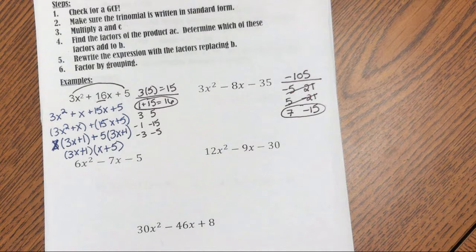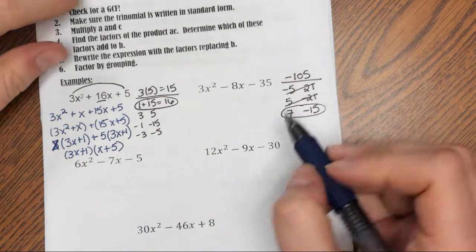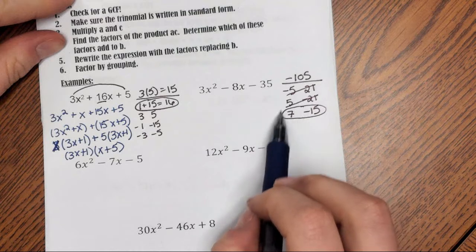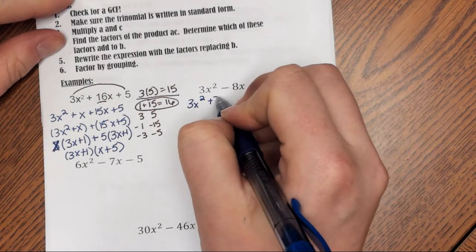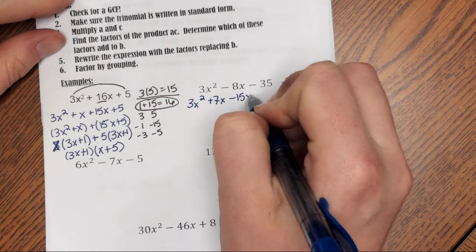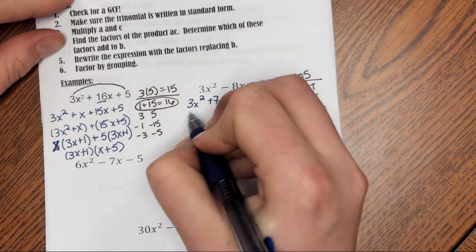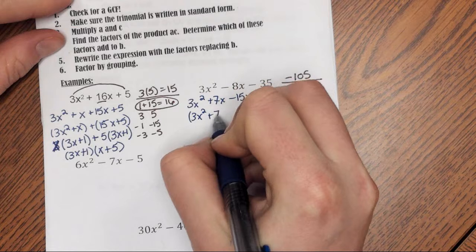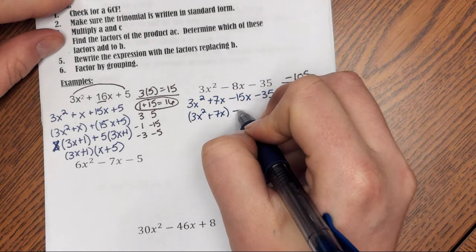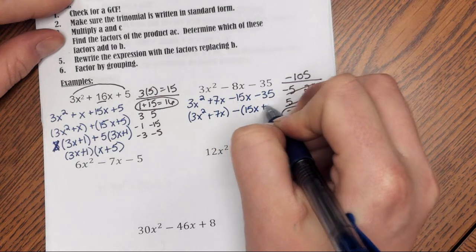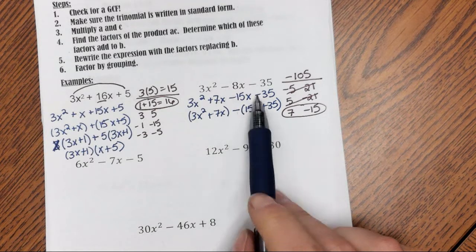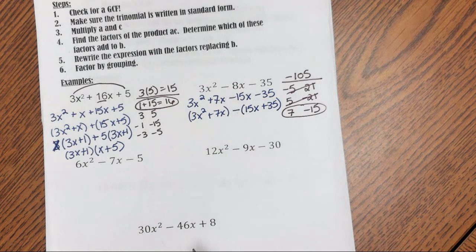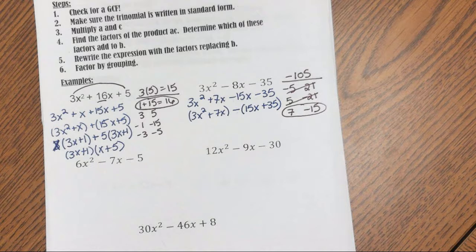So if I rewrite this, factoring by grouping, I'm going to replace the negative 8x with a 7x and a minus 15x. So I have 3x squared plus 7x minus 15x minus 35. And then I'm going to group them. 3x squared plus 7x, minus 15x plus 35. Tricky. I went ahead and factored out that minus sign. So if I were to distribute it, it would become minus 15x minus 35. Kind of a trick there.